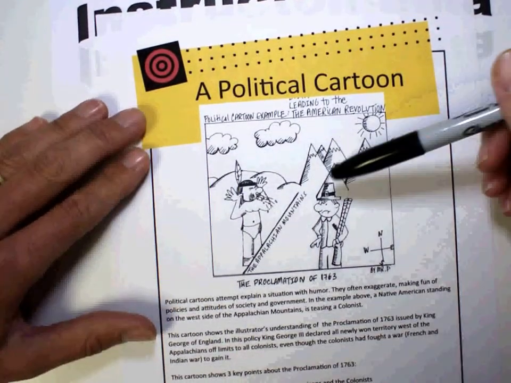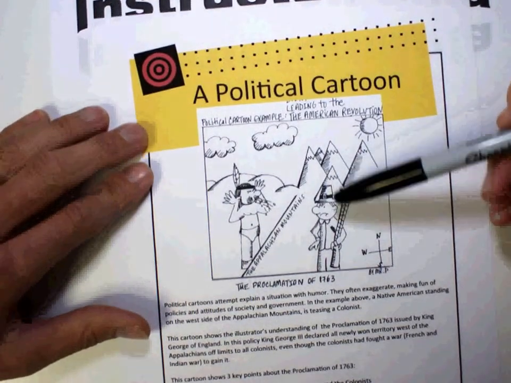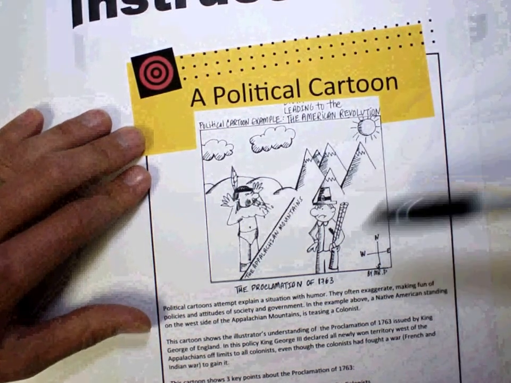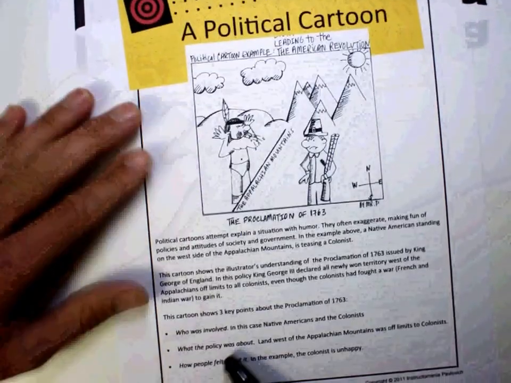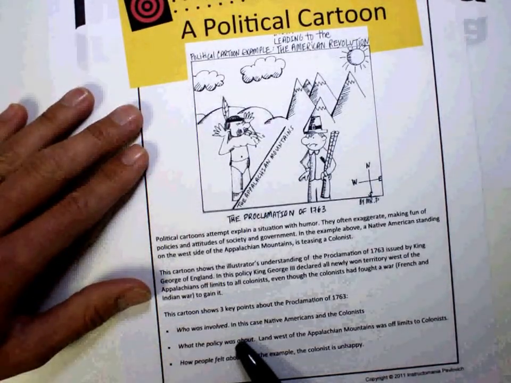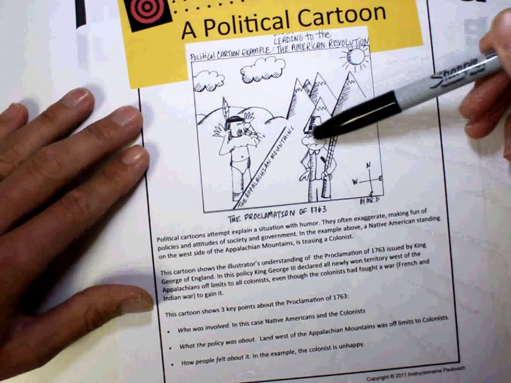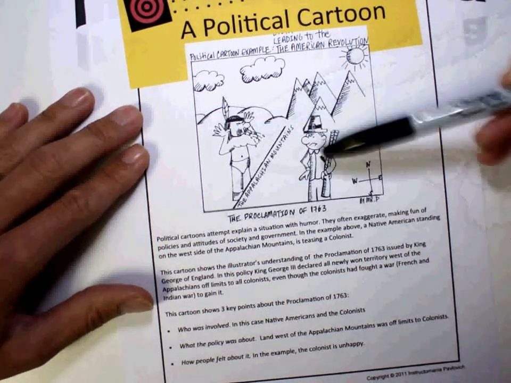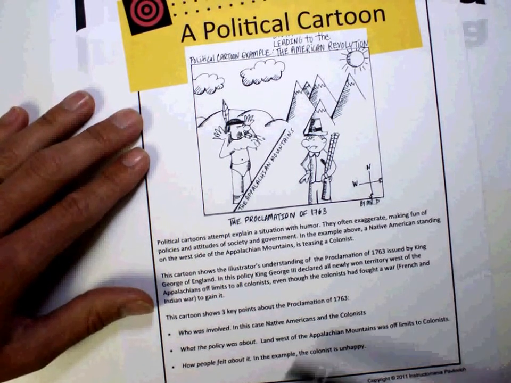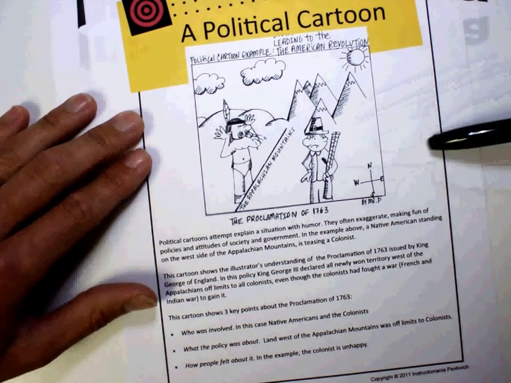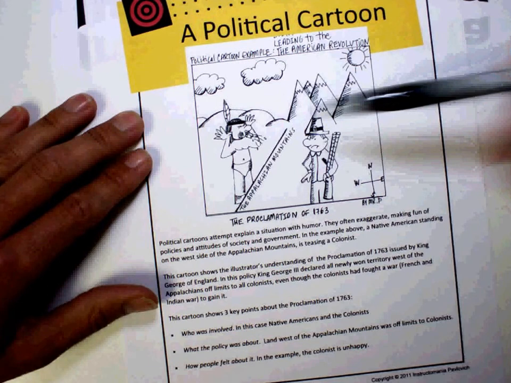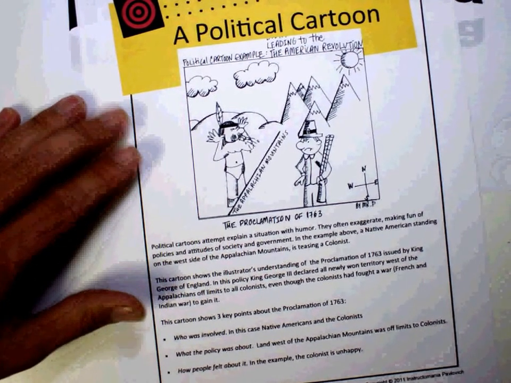This shows basically who was involved, right? We have the colonists and Native Americans. This shows what the policy was about, and it was about the fact that they couldn't cross the Appalachian Mountains. The colonists couldn't cross, and it shows how they felt about it: that the colonists were pretty enraged.